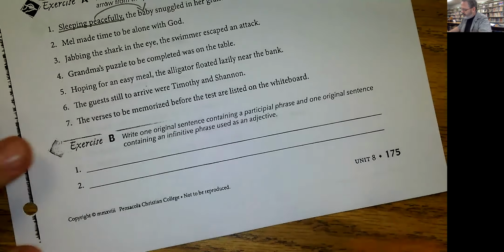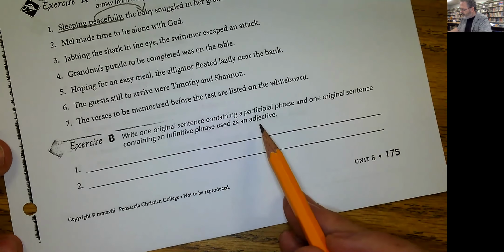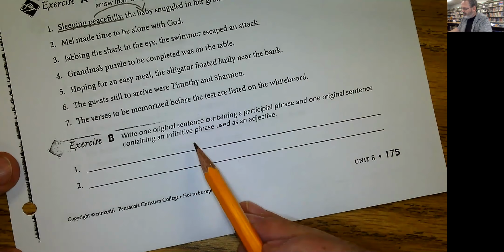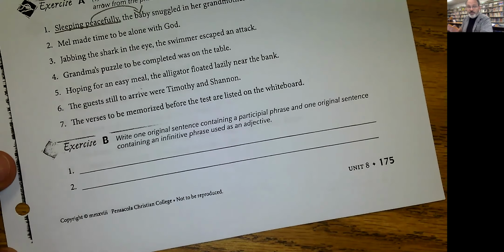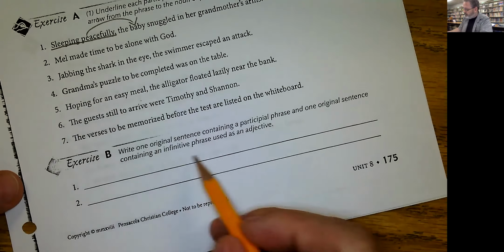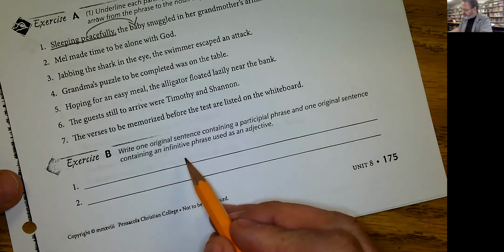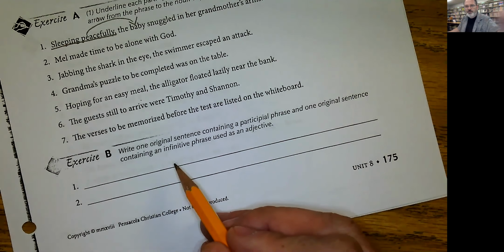And then exercise B, write one original sentence containing a participial phrase and one original sentence containing an infinitive phrase. And both of them have to be used as adjectives. So my two are going to be, let's see, my participial phrase, what participle should I use?